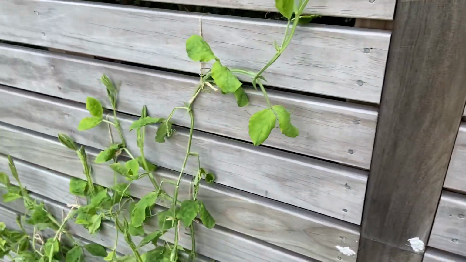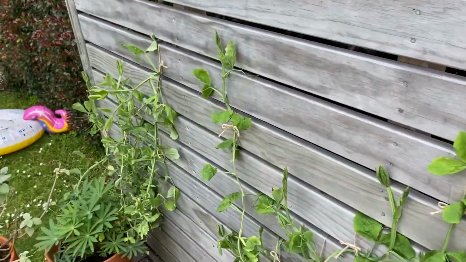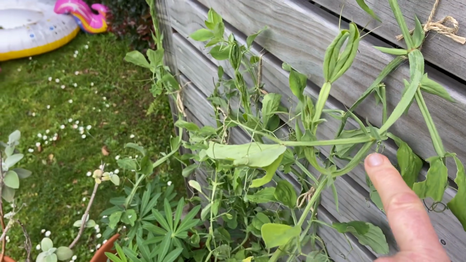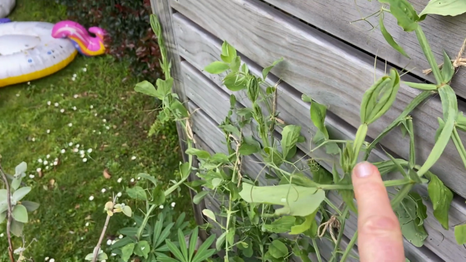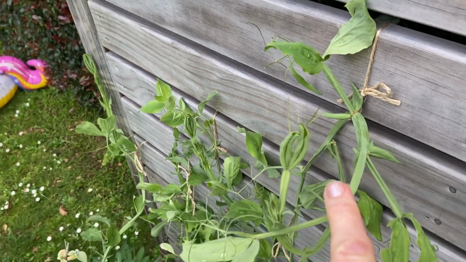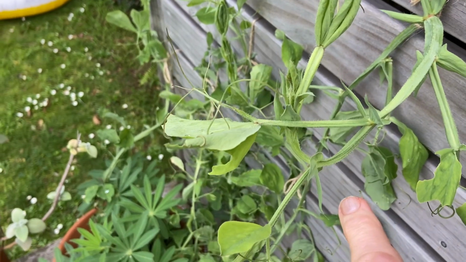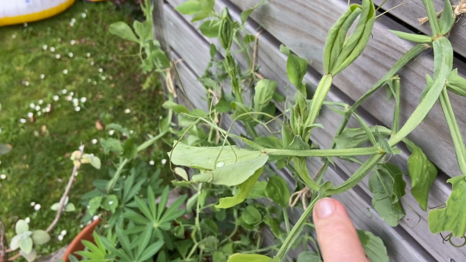So speaking of growing upwards, here's a bit over here. You can see this part here was growing out this way, and it's turned and is now growing straight up like this towards the light. And how it does it is using a hormone called auxin.